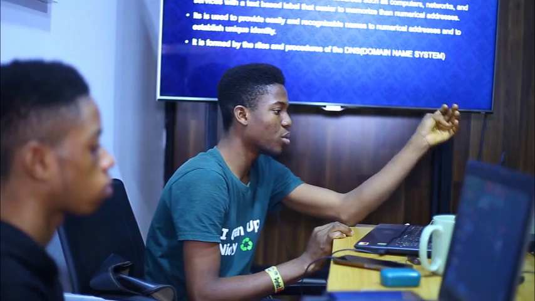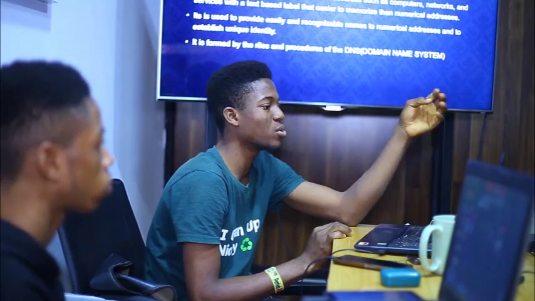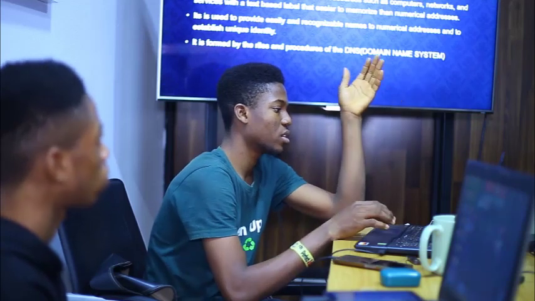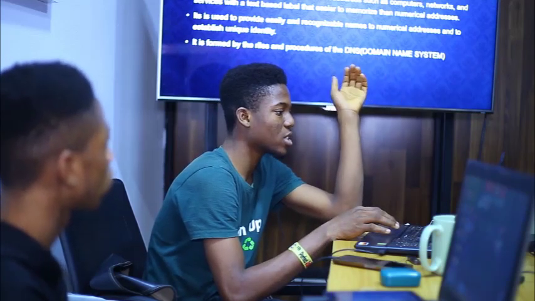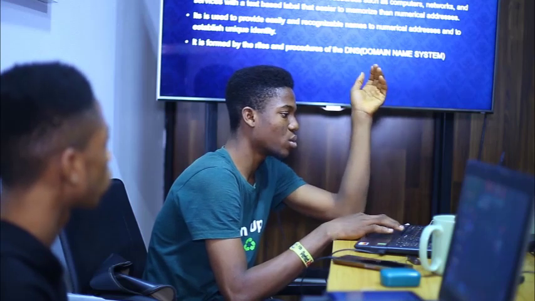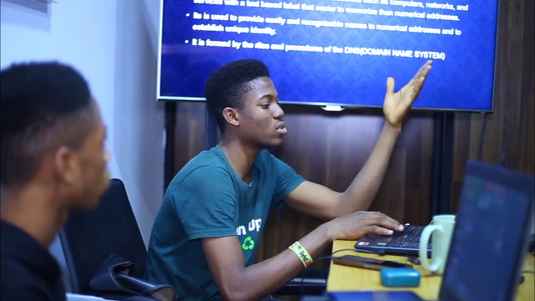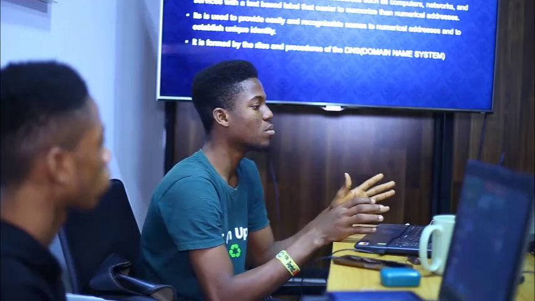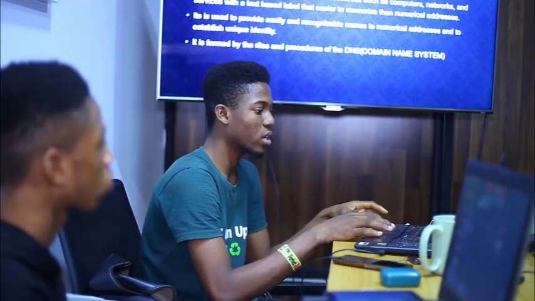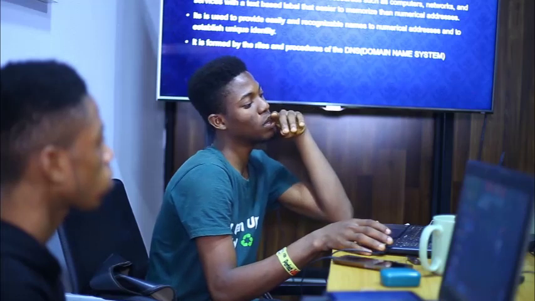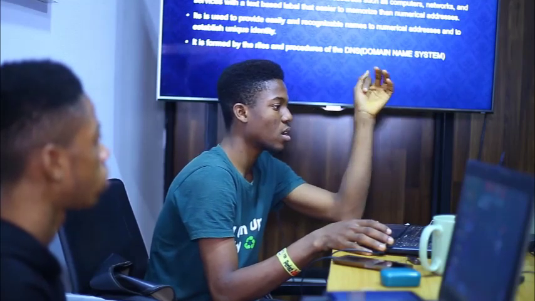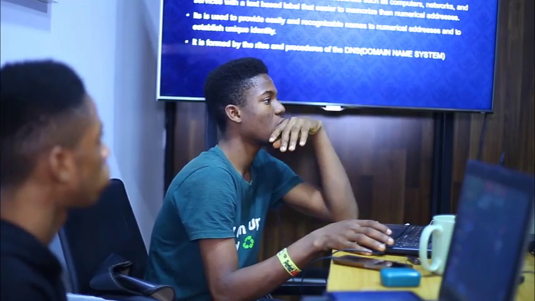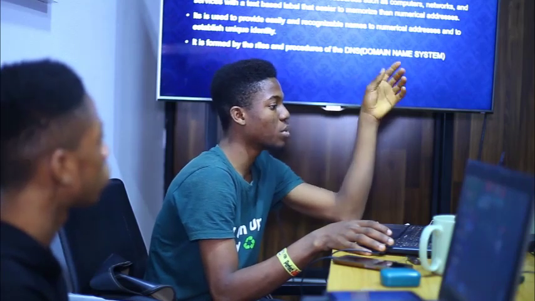Okay. And it is used to provide easily recognizable names to numerical addresses to establish unique identity. It is formed by rules and procedures of DNS, the domain name system. So that is what manages domain names and all those things. Okay, so we've talked about what a website is, what a domain is, what a domain name is.